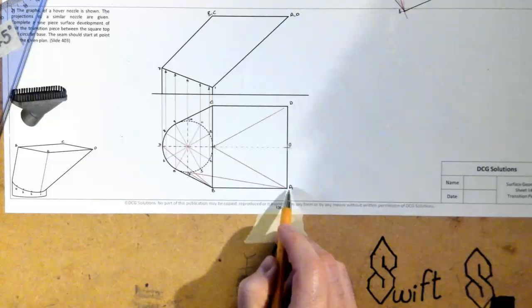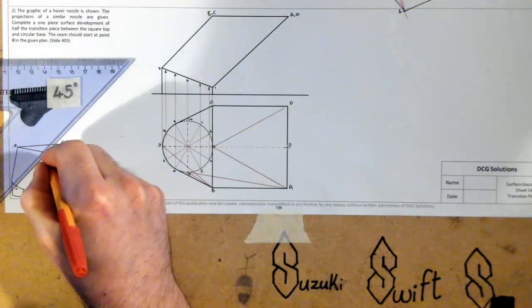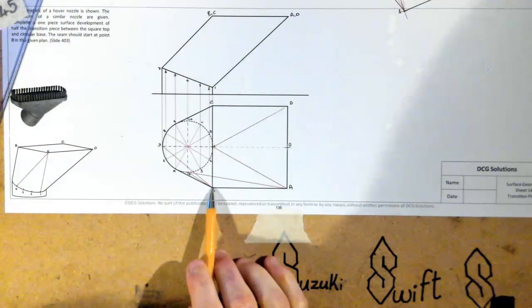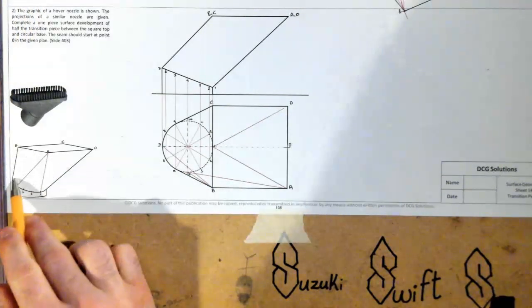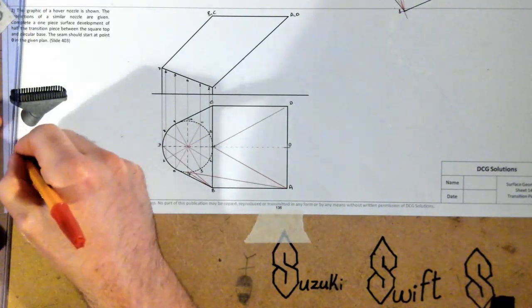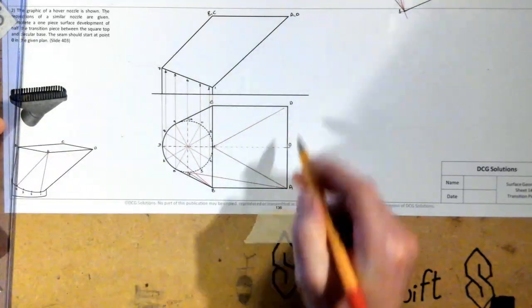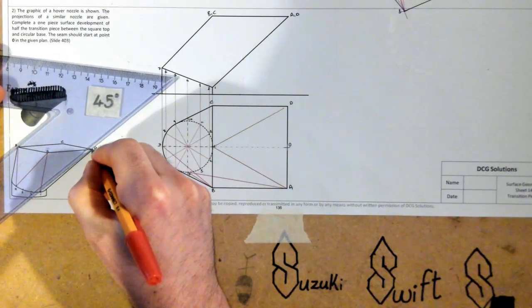And A also joined to 4. Okay, now in this case B joins to 4 and B joined to 7. Now you can't see 7, it's over here at the back somewhere if I was to put it in, but I will join it to 4. And you can see our D also joined to 1, so I put D in as well.